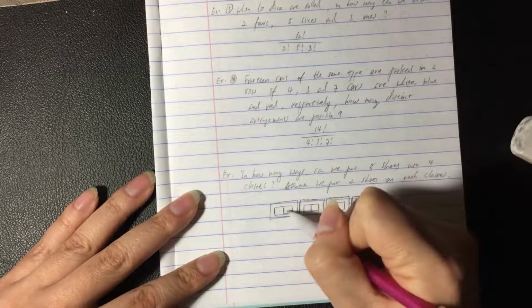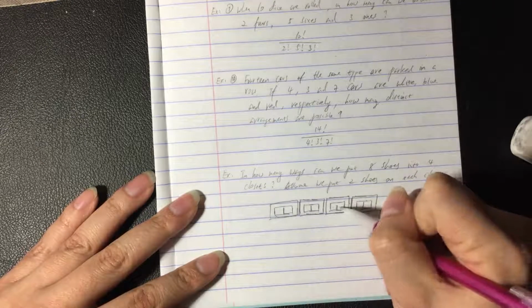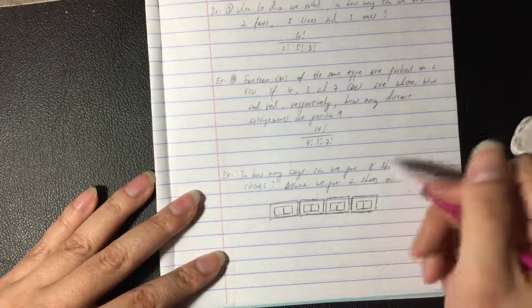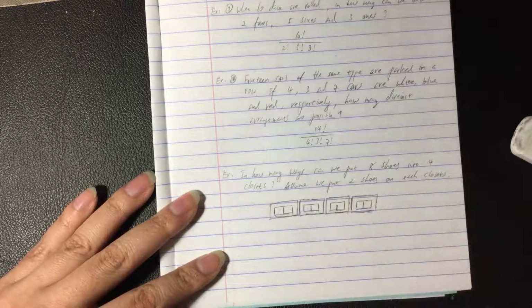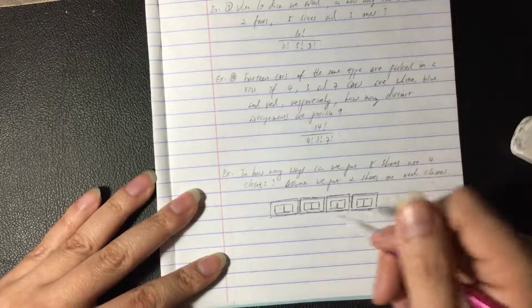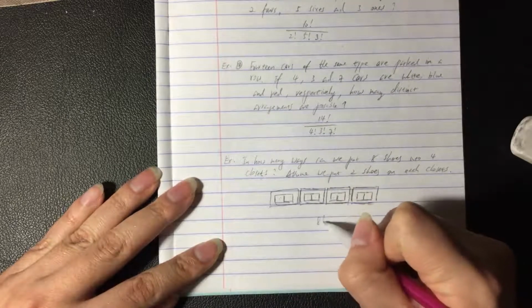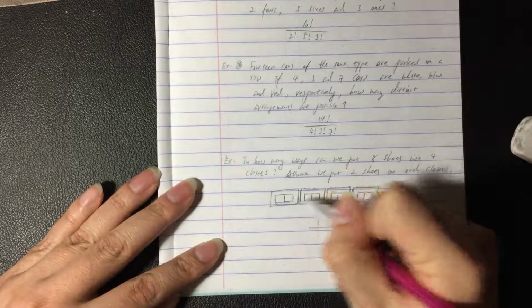That's the first shoe, second, third, fourth, fifth, sixth, seventh, and the eighth. So we try to arrange all 8 shoes in these 4 class sets. The number of ways to arrange 8 objects is 8 factorial.